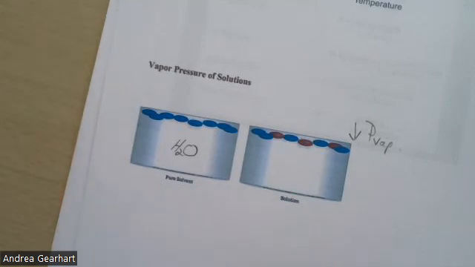And I've chosen the visuals that I've chosen for a reason. When I got my chem degree, we had a different theory, a different proposal. We know when we measure the vapor pressure of water when it's a sugar solution, that the vapor pressure is less than pure water. So we know that happens.